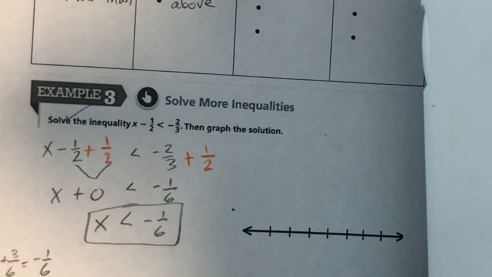Now we need to graph the solution. So I'll just put negative 1/6 in the middle. The other numbers around it are not crucial. We could count by 1/6. I'll go by 1/6, so back here is negative 2/6, and over here is 0. That's what you get when you add 1/6.